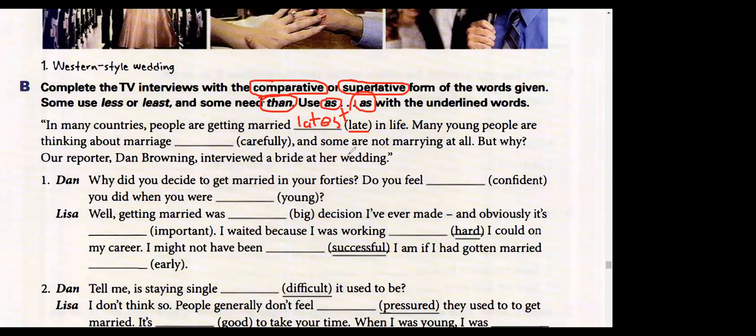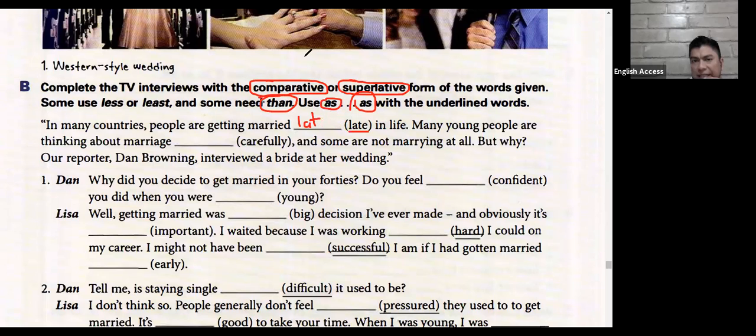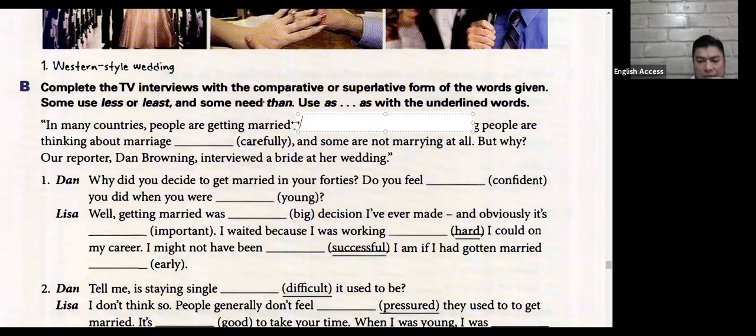In many countries, people are getting married latest or later in life. What do you think? Later. It will be later.